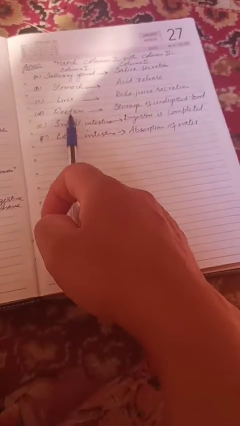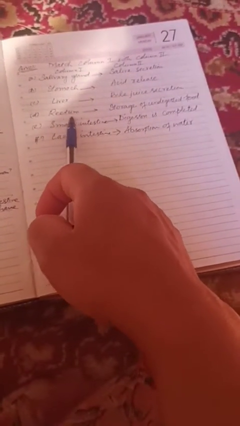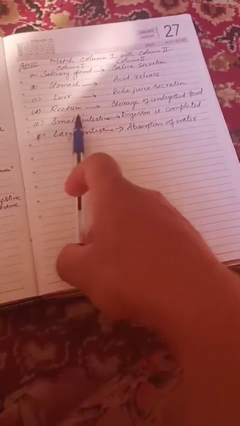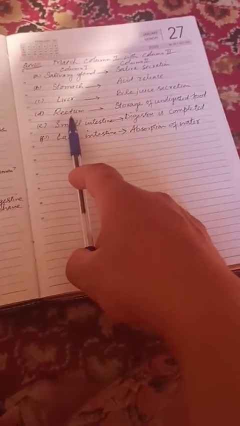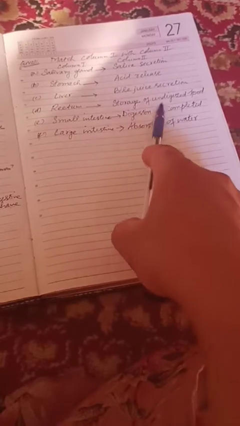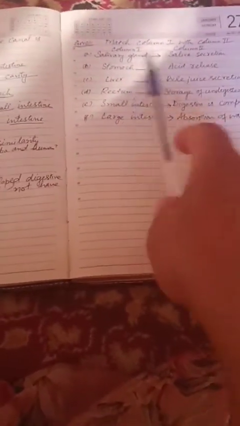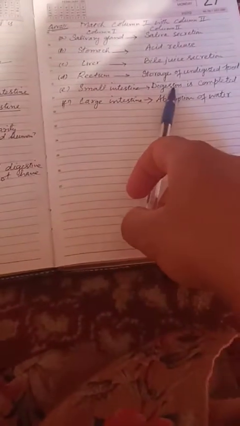Now another organ is the rectum. Rectum is the end part of the large intestine. Then the function of the rectum is what? Storage of undigested food. The undigested food is stored in the rectum. Now small intestine, digestion is completed. As we read above, complete digestion of food takes place in the small intestine.